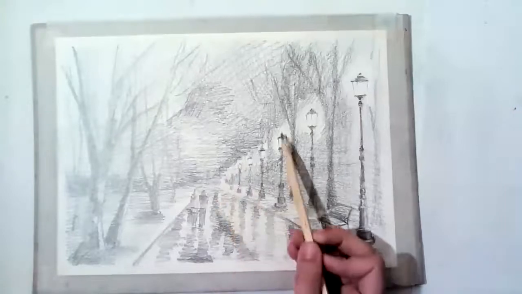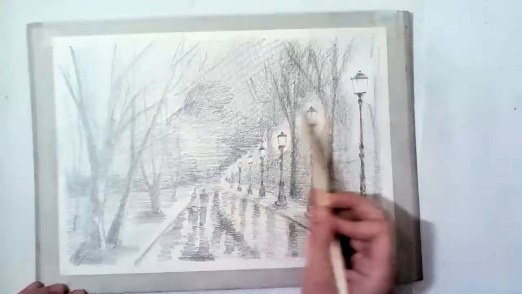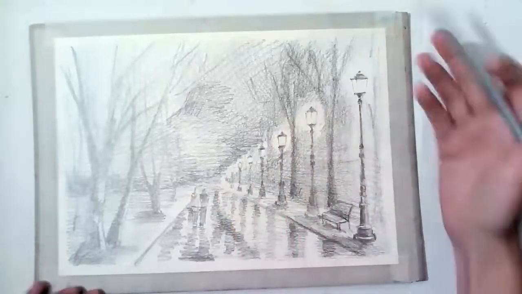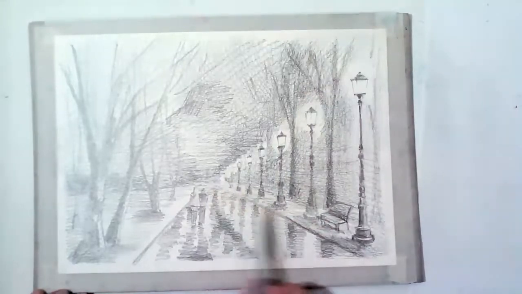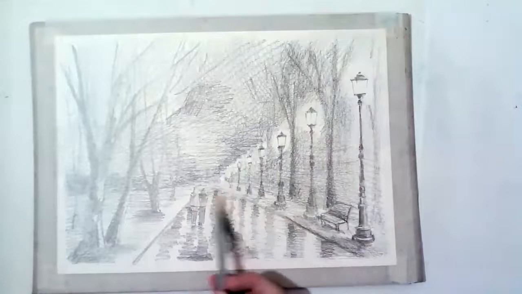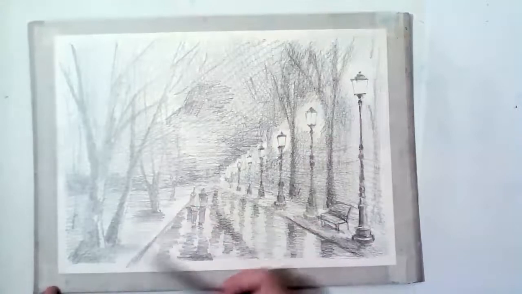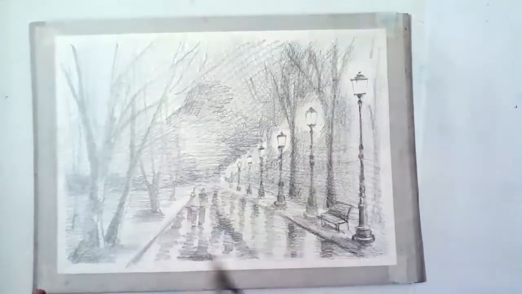Feel free also to send if you want to discuss. Taking a picture might also help you to see if there is something jumping out, too light or too dark.